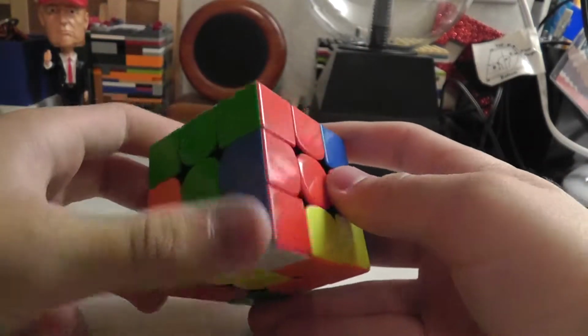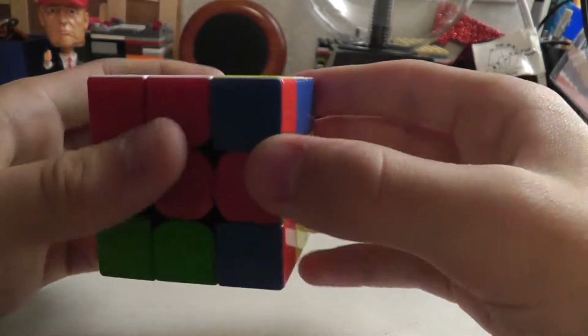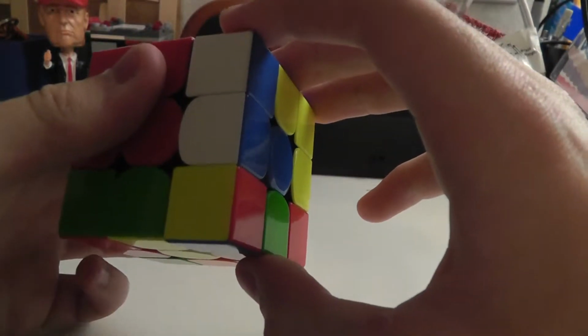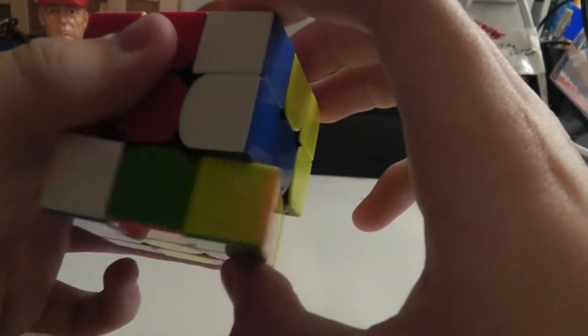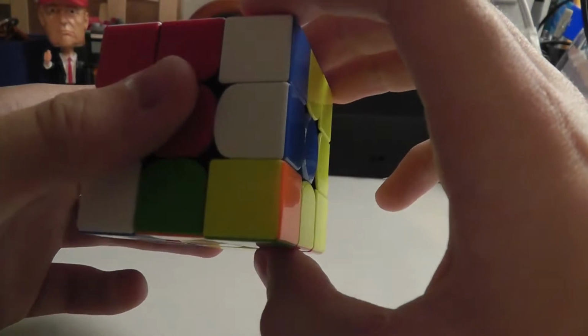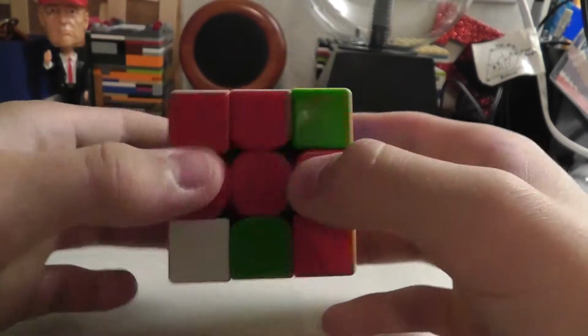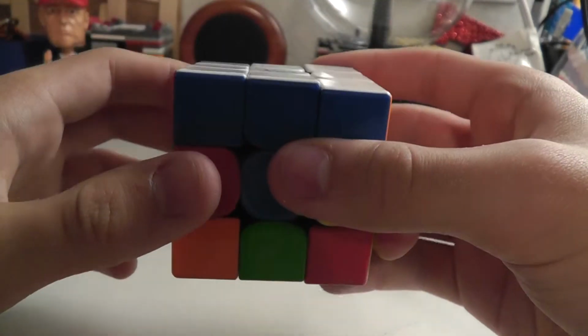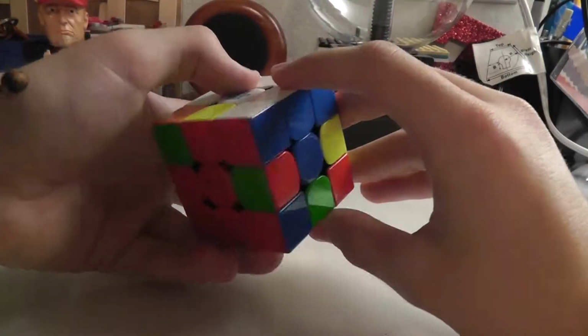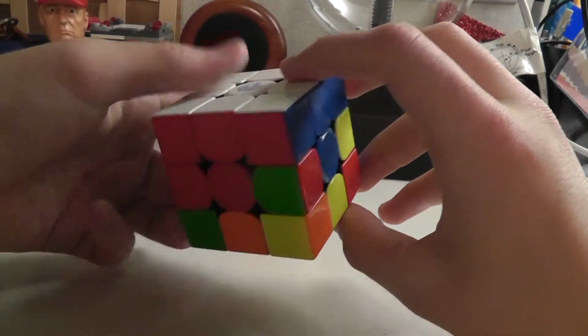And again, with this corner, I'm going to move it over, down, which is R prime, move it back, which is D2, and then move the R face back up. And now you can insert it either like this or like this. And that is the first layer done.